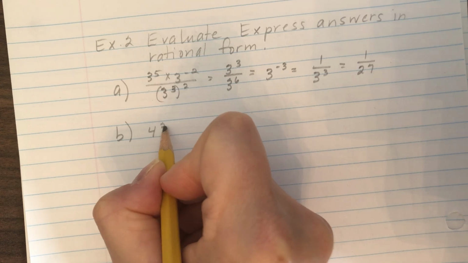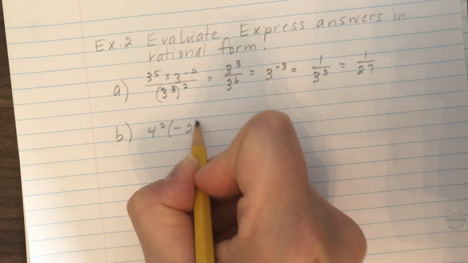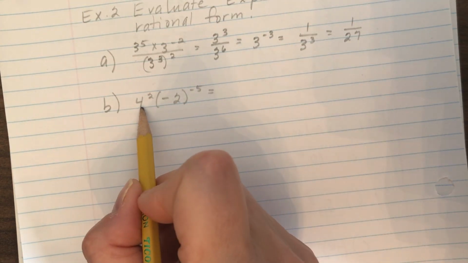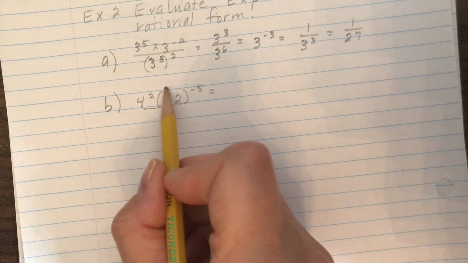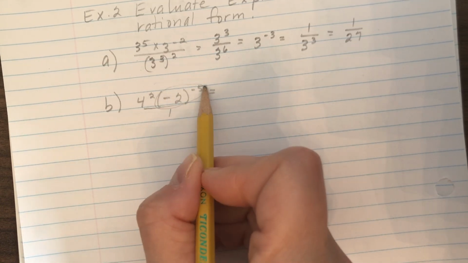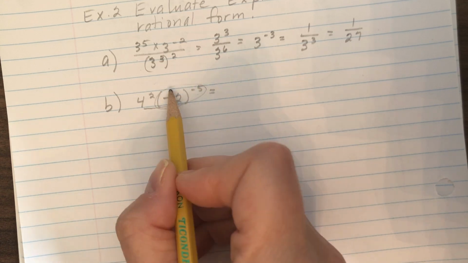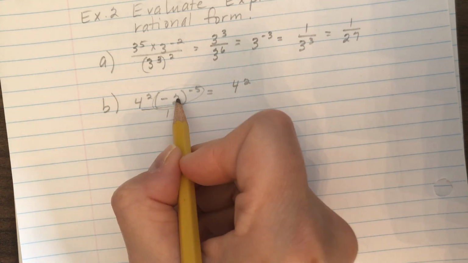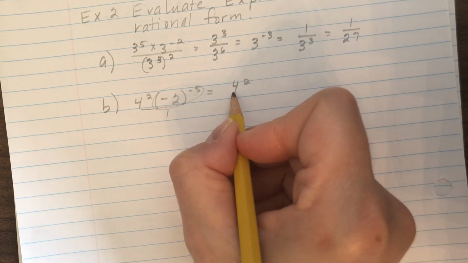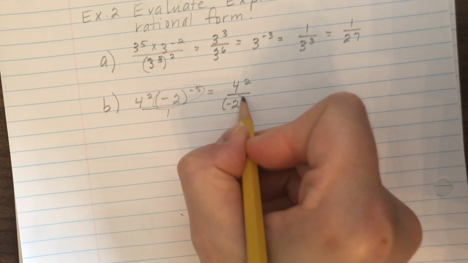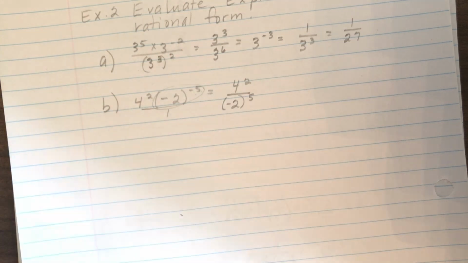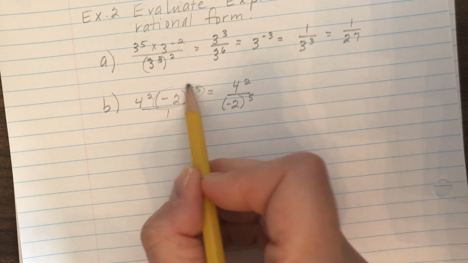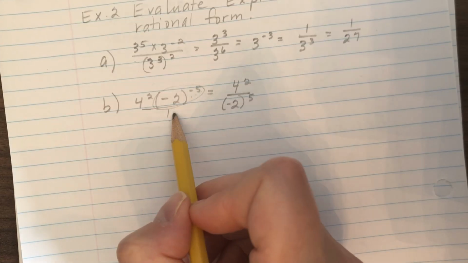The next one, I have 4 squared times -2 to the exponent -5. Okay, so you can treat this as a whole fraction if you want, and this was the only power with a negative exponent. I only have to take the reciprocal of that. So 4 squared will still remain in the numerator, but the reciprocal of -2 to the exponent -5 is -2 to the exponent -5, but then I would change the exponent from a negative to a positive. Okay, so you're changing the position of this power in the fraction because the exponent is negative.